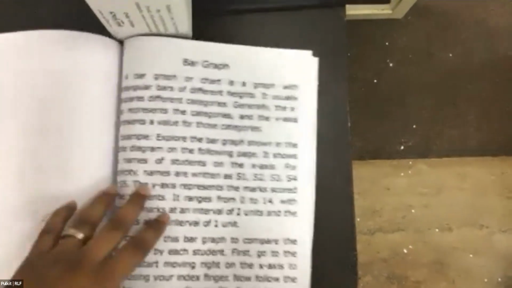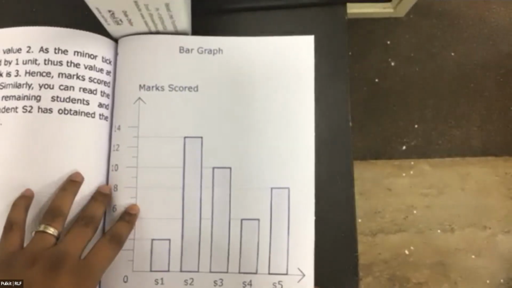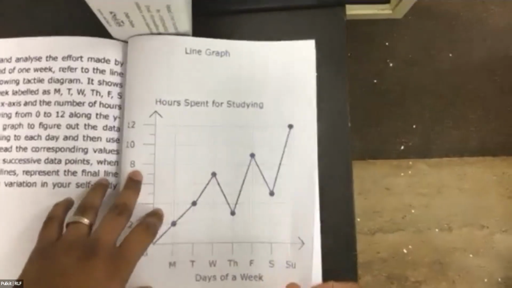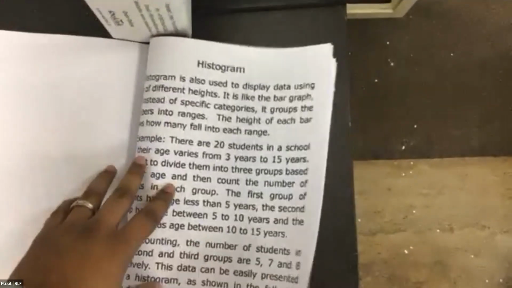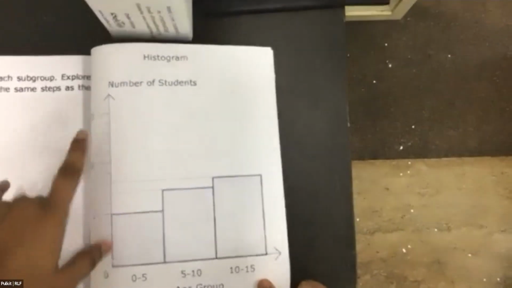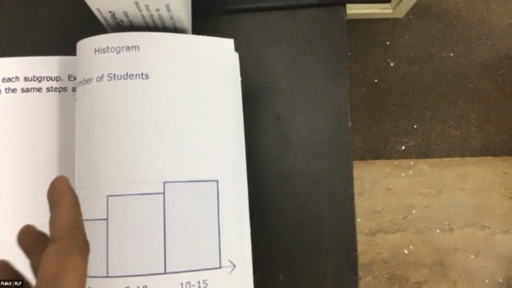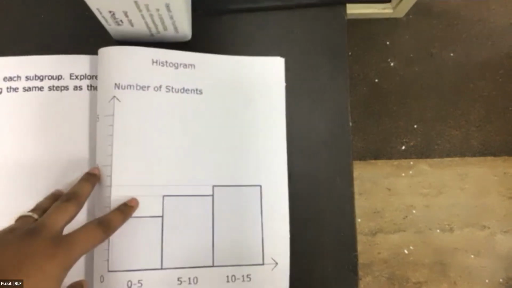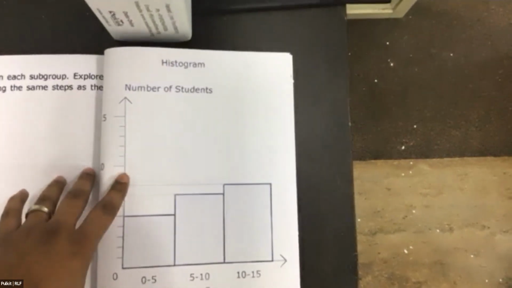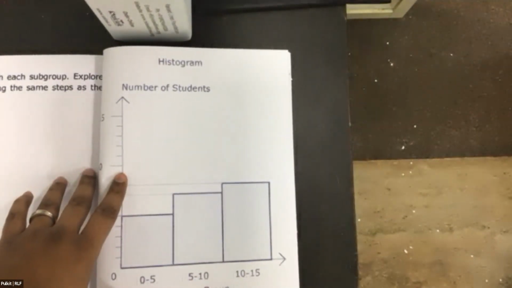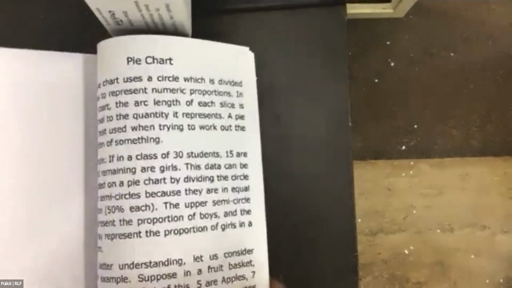Similarly, the next graph is the bar graph. The example is student name and the marks scored by each student. Then the next graph is line graph, which is like number of hours spent in study each day. Okay, and then histogram. Similarly, age group of the student in the classroom. While teaching this graph, you can also create an activity out of it. Like in the class itself, you can ask students to check the number in each age group and create this histogram on their own. So those things can also be done while using this box.